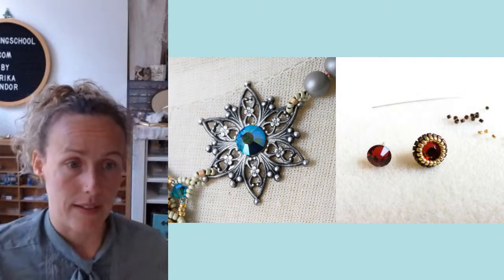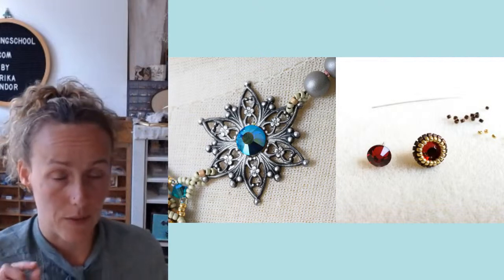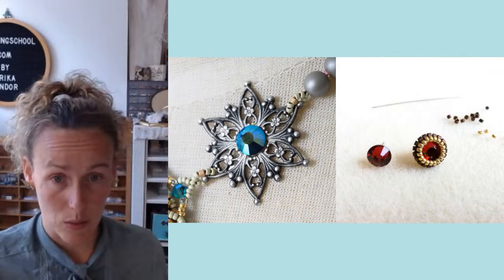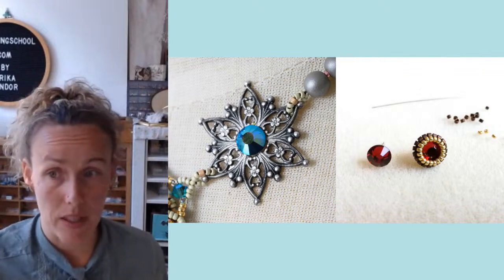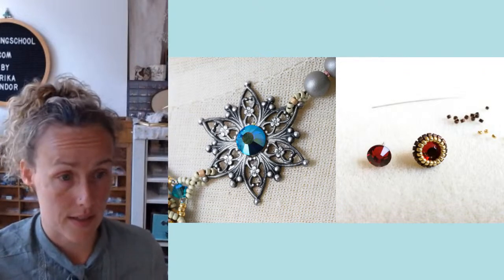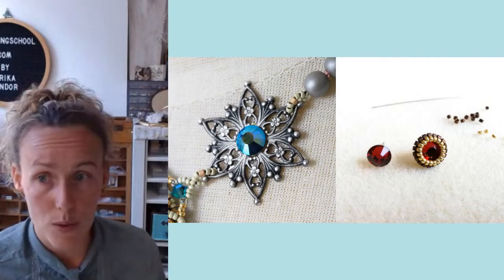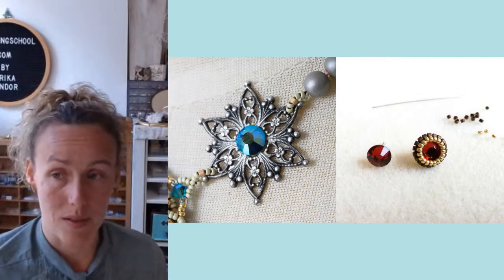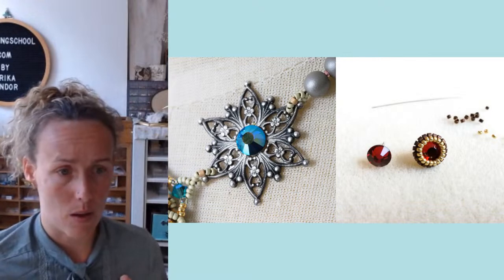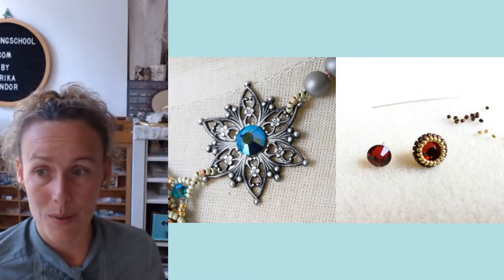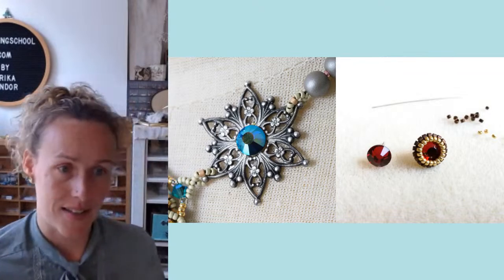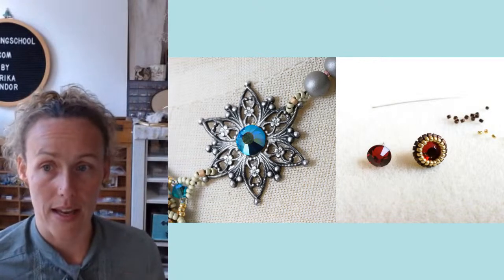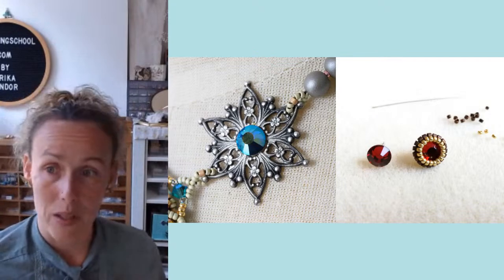The one that I am using here on the filigree and that Susie used for these ear studs is a 7 millimeter size of the chaton rose, and that is important to mention because chaton roses come in different sizes than the rivolis and the chatons usually.